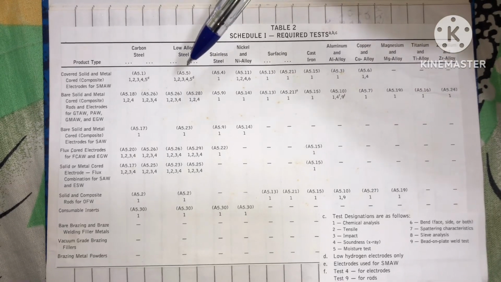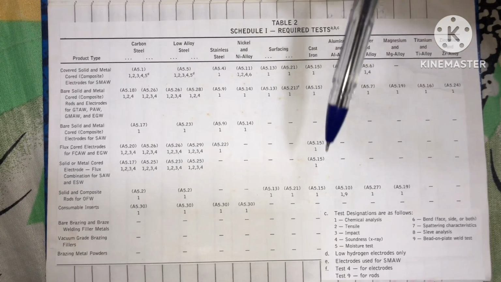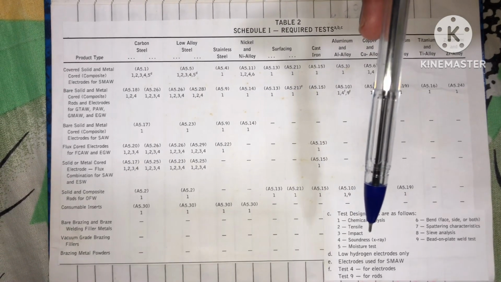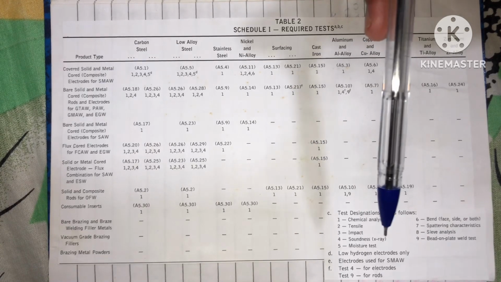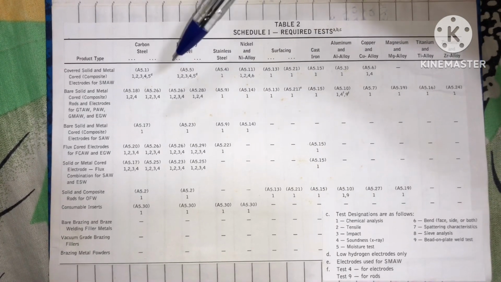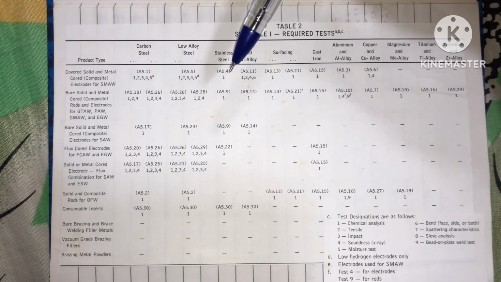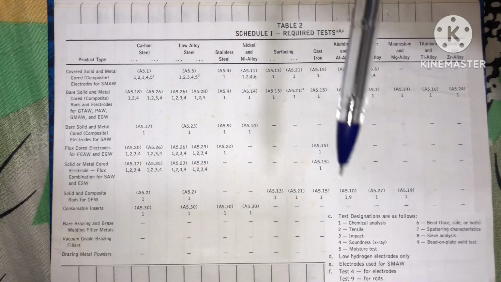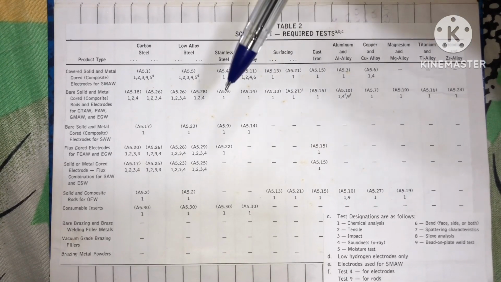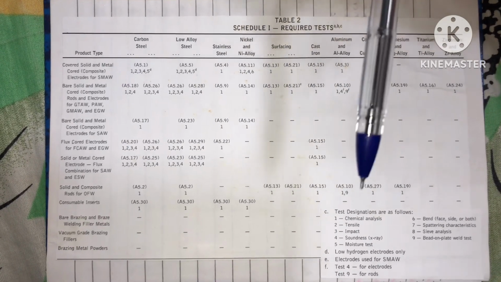For example, for low alloy steel, there will be 1, 2, 3, 4 and 5. So what are the tests? Chemical analysis, tensile and impact, soundness, for which X-ray will be taken, and the moisture test. These are all taken for this low alloy steel. For stainless steel, there will be 5.4, where only chemical analysis will be there. If we need any additional requirement, we will go for the impact test and others.